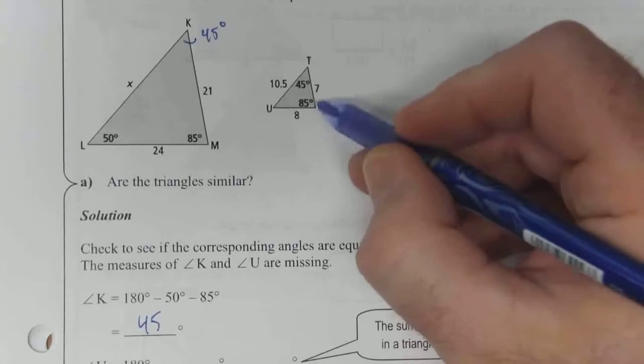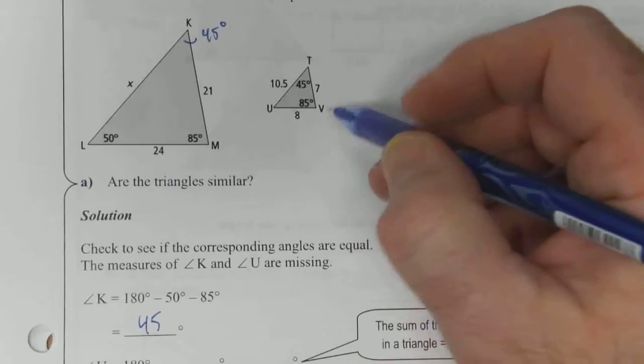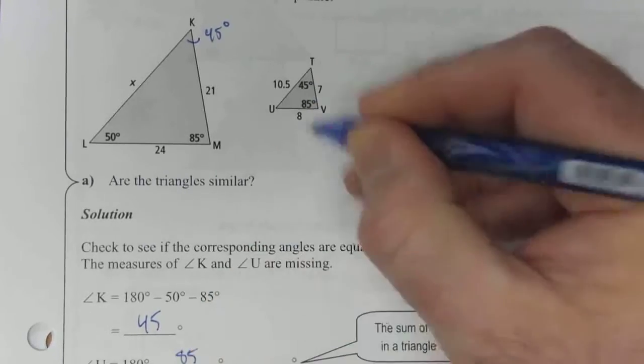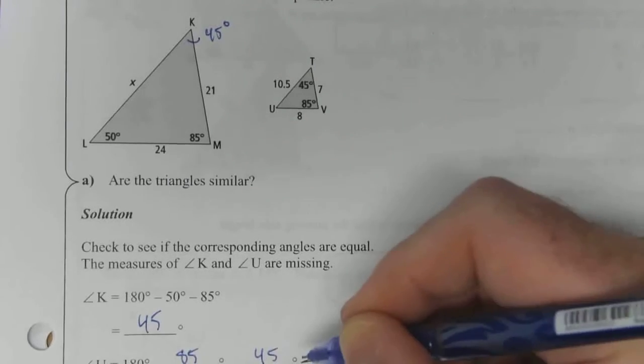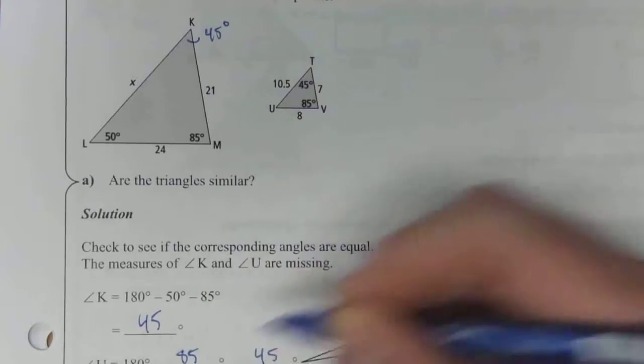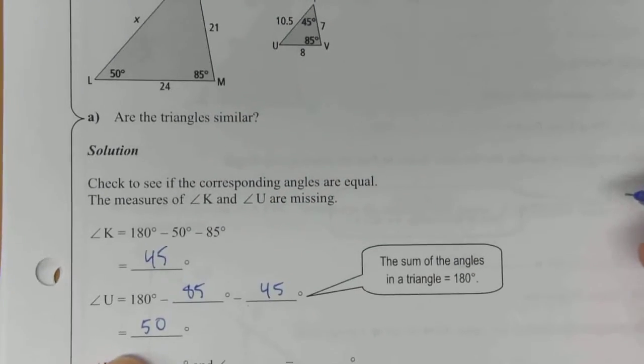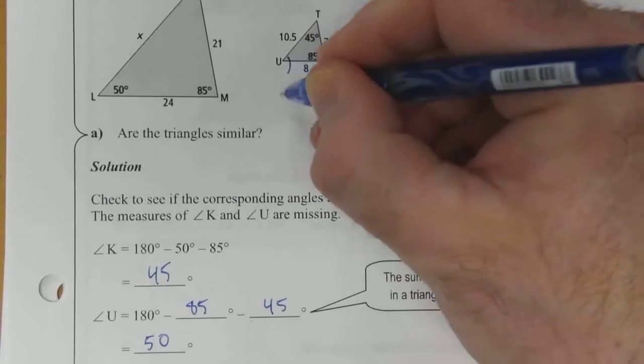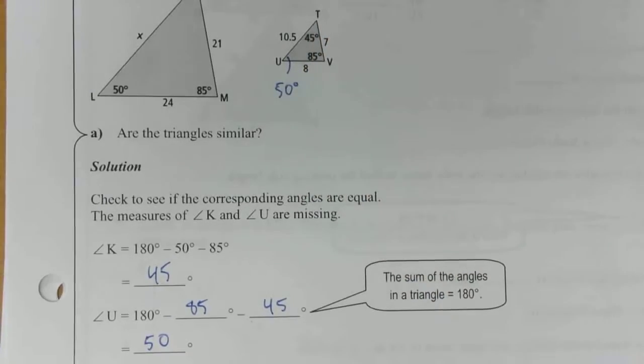U, we have 180 degrees for a triangle. Subtract the 85 that we know. Subtract the 45 that we know. And it works out to be 50 degrees. So we know that angle U is 50 degrees.